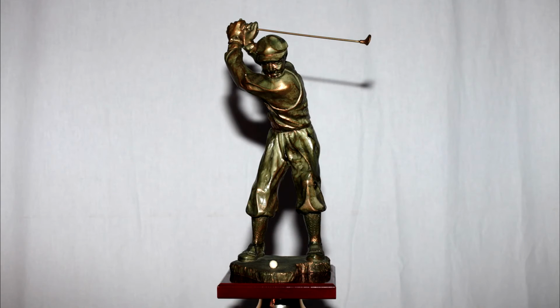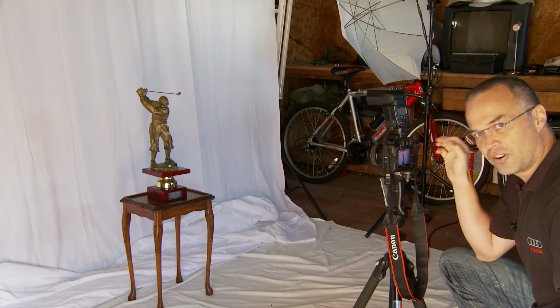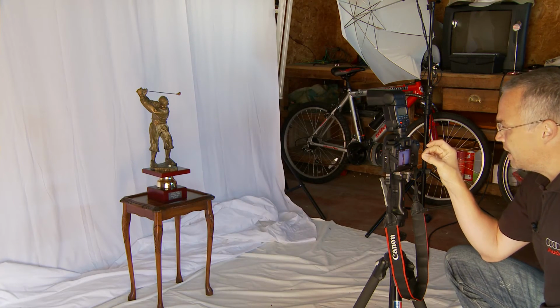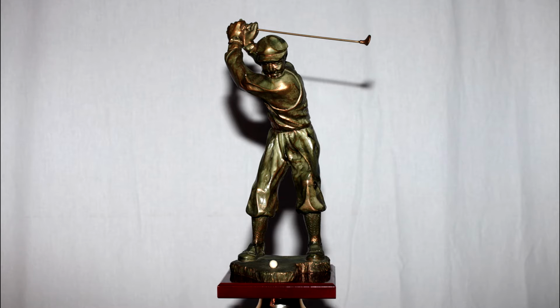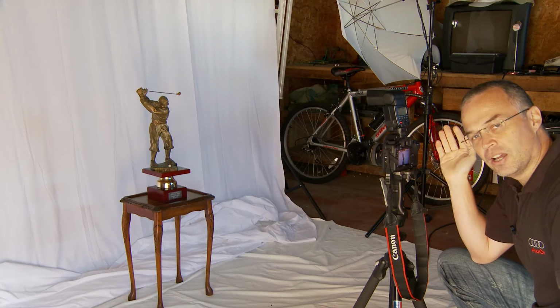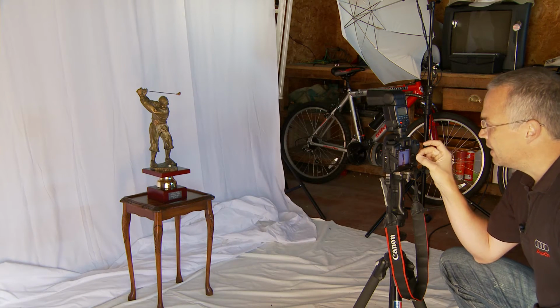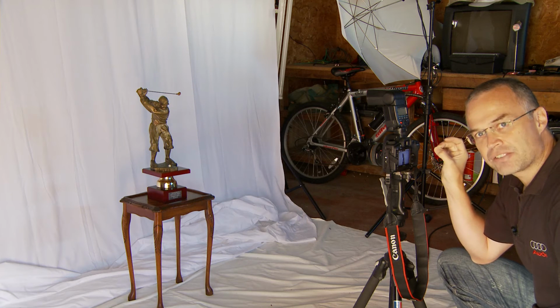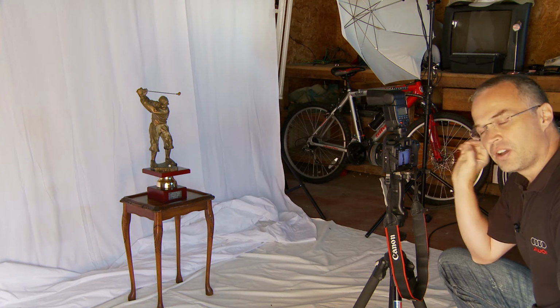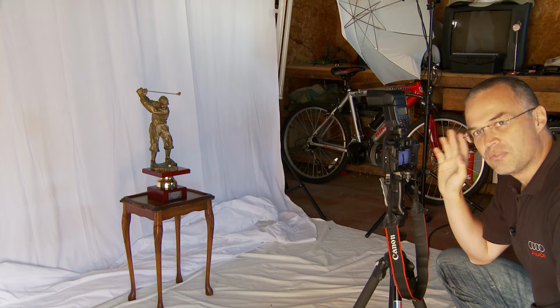Okay, you're probably seeing that the subject has obviously got very, very harsh shadows. It's lit okay, but obviously the shadows are quite disgusting. We don't like direct flash in this house, and you can see it just really detracts from the actual object. So direct flash is only used on rare occasions.